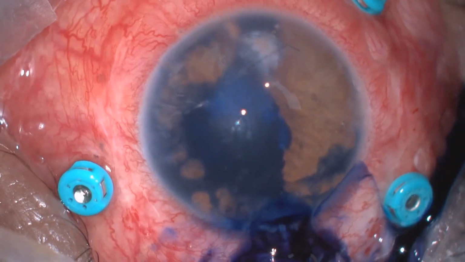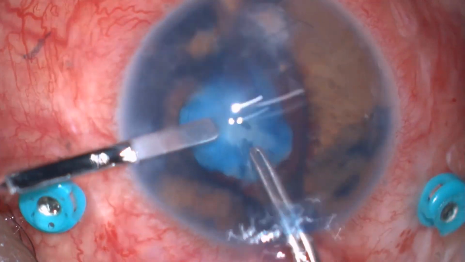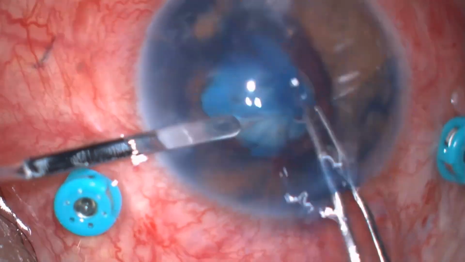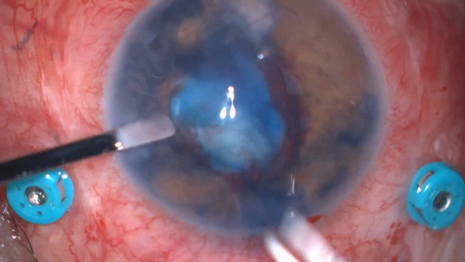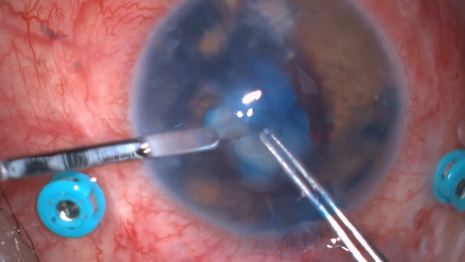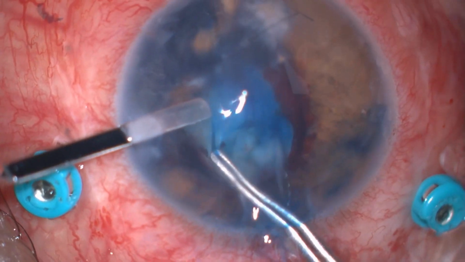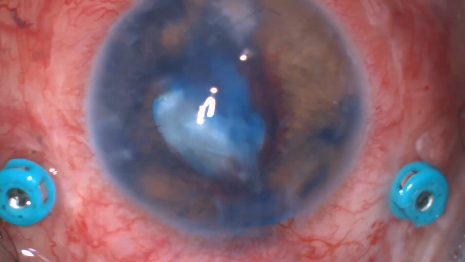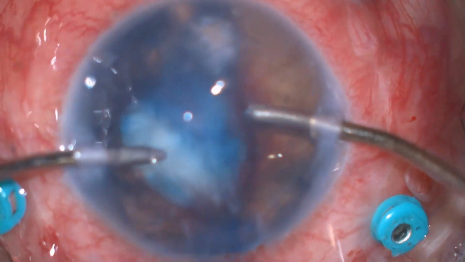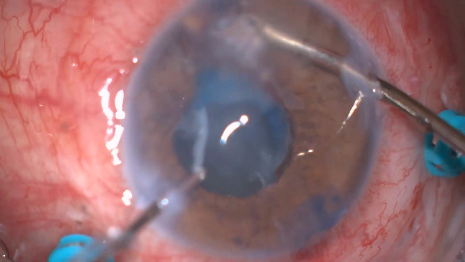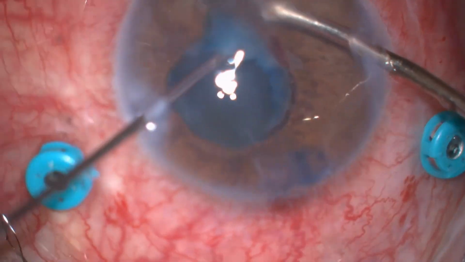Then I am dyeing the anterior capsule and trying to do an anterior capsulorhexis. It is a very difficult step, as I told before. Sometimes it could be impossible because of the thick anterior capsule. At that time, you can use your vitrectomy probe. You don't have to force it with another tool. But we achieved it here. He is a young patient, and we are doing lens removal by irrigation and aspiration, and we are doing vitrectomy.